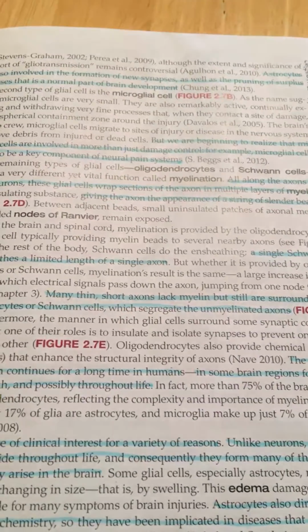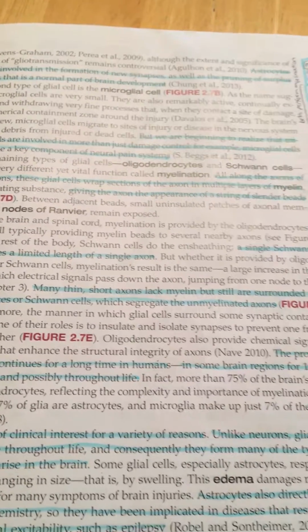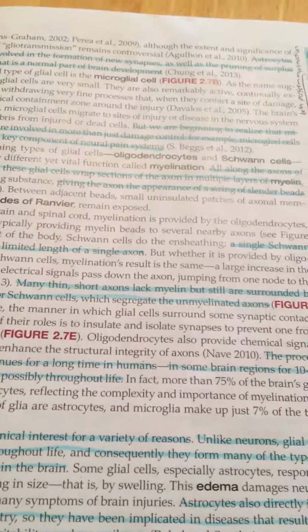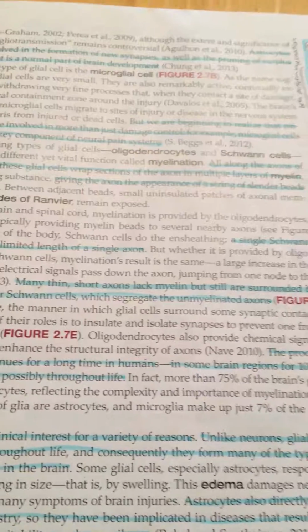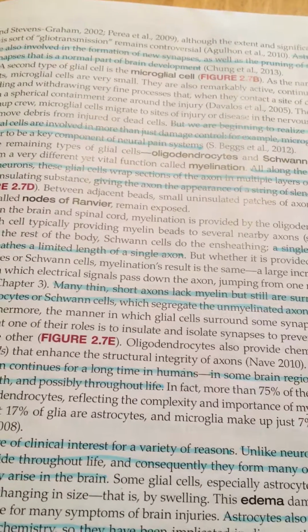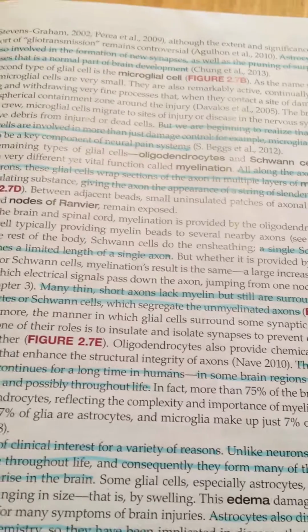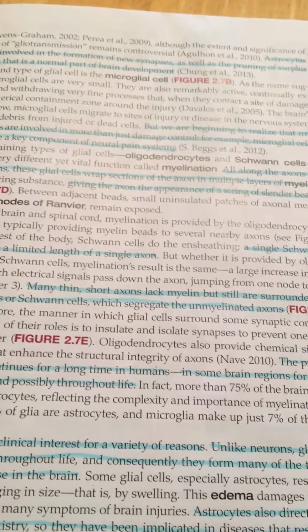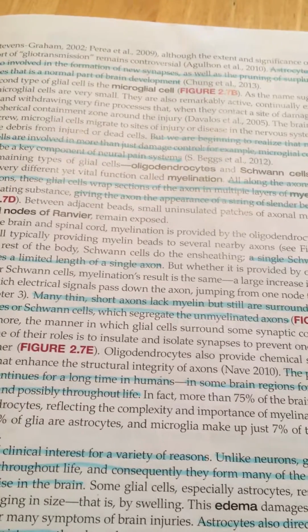A couple more notes just to touch on, though. Myelination, as mentioned before, is the process of myelin formation. It is actually a very complex process that continues for a long time in humans. In some brain regions, it lasts for 10 to 15 years after birth, and in others, it occurs throughout the lifetime. Myelin is the fatty insulation around an axon, which is formed by glial cells, and myelin basically just improves the speed of conduction of an action potential.